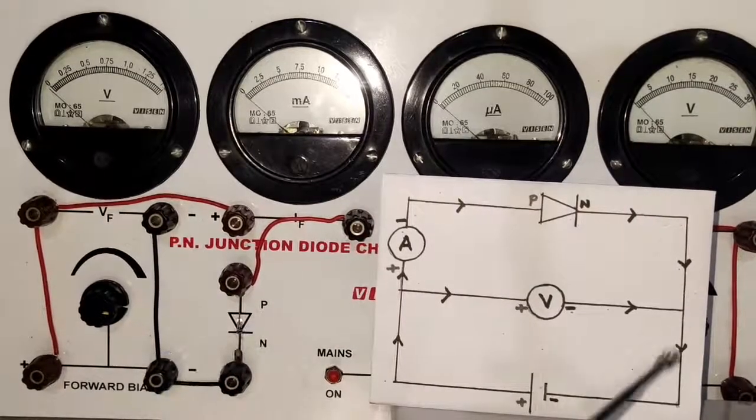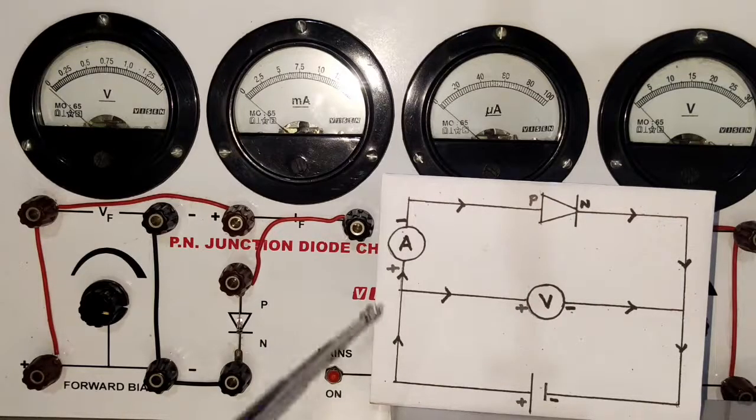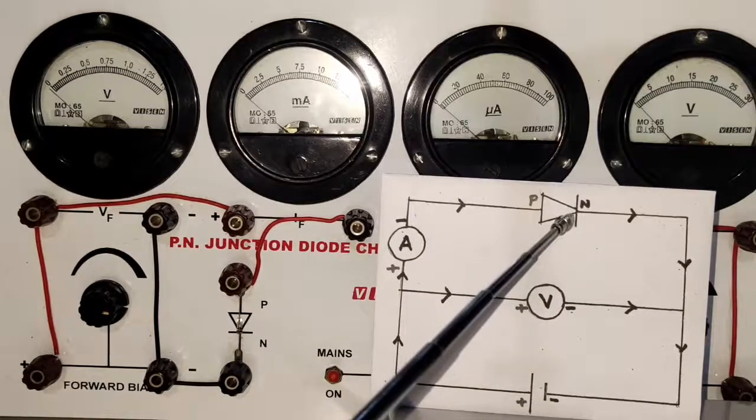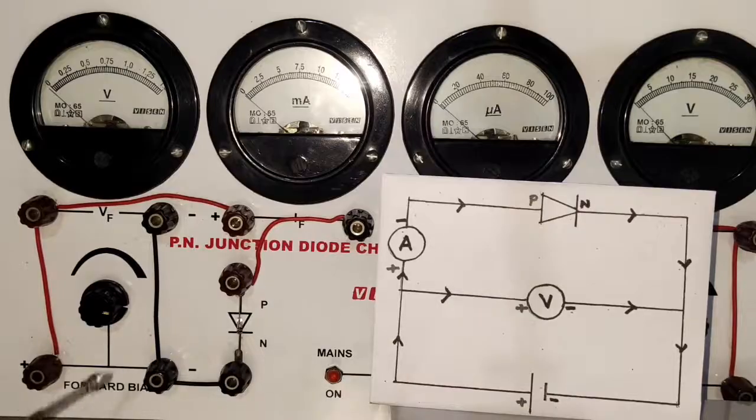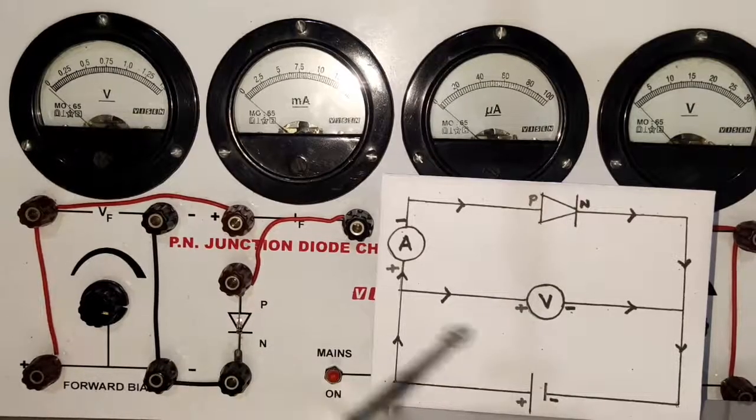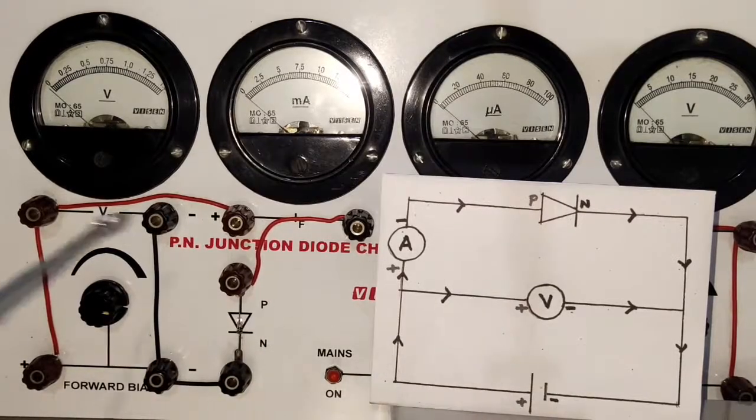This is the circuit diagram for forward bias, where we see that the positive of the battery is connected to the P junction and the negative to the N junction. So we follow this circuit and try to understand this wiring. Now this is the positive of the battery. The battery is connected across these two terminals, positive and negative. Red is for positive and black is for negative.